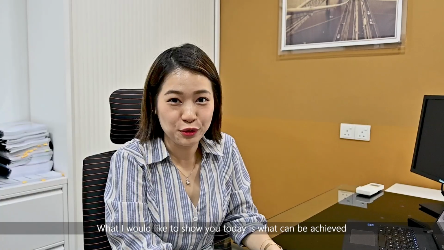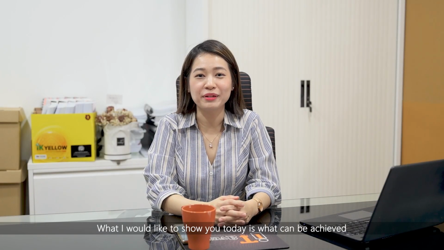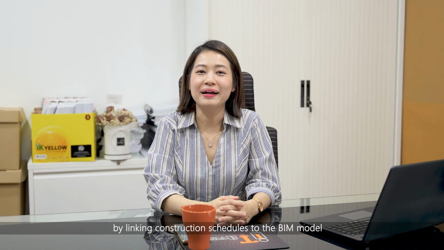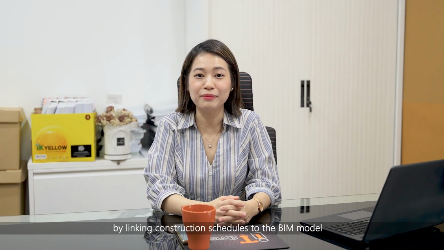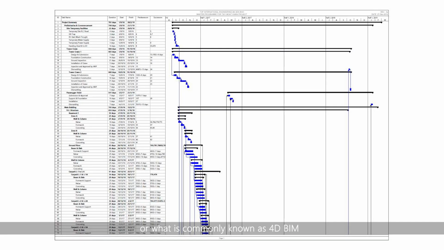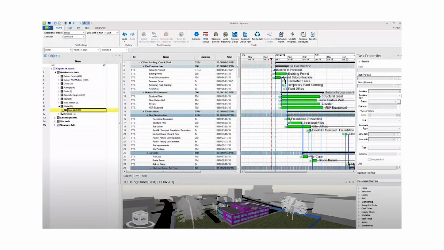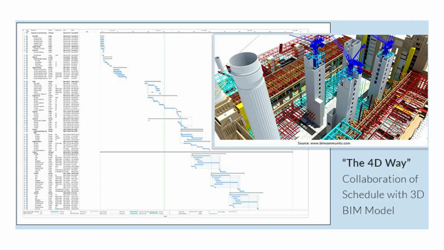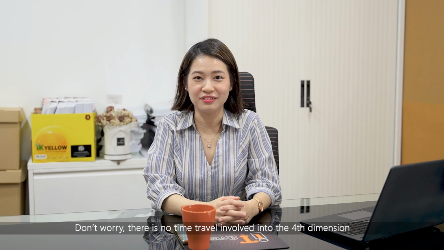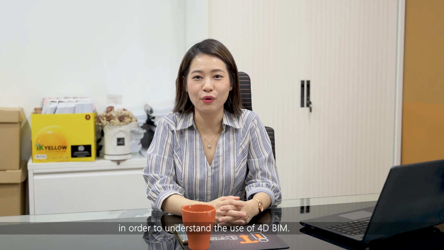What I would like to show you today is what can be achieved in terms of visualizing the construction progress by linking construction schedule to the BIM model, that is, to add the fourth dimension of time to the 3D BIM model, or what is commonly known as 4D BIM. Don't worry, there's no time travel involved in the fourth dimension.